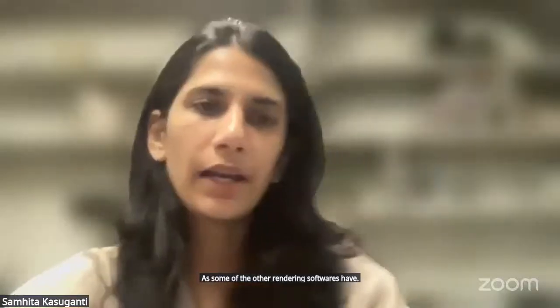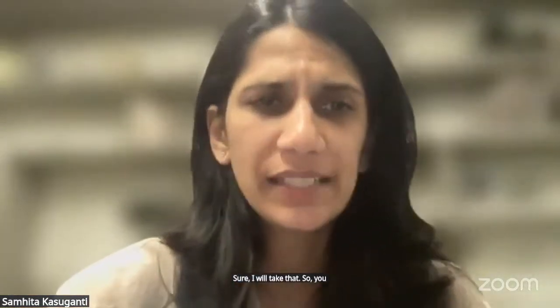Hi, I put a recommendation in the chat box, and that was, could we add at some point the full library of Benjamin Moore colors, as some of the other rendering softwares have? Sure, I will take that. So you mean to the texture catalog, right? Yeah, it would be nice because now we have to search the image, then try to apply it. It would be a big time saver if we could just type it in and say, oh, OC19, it'll populate, and then we apply it. Some colors are there, but not the full catalog.